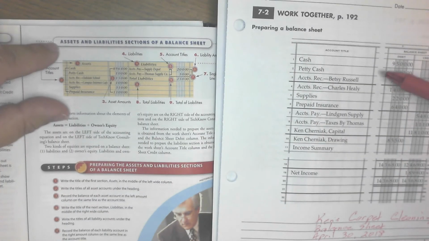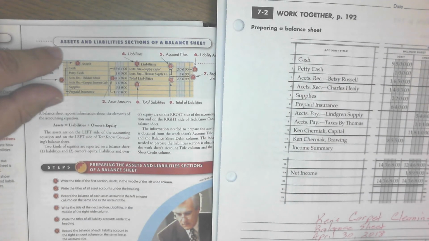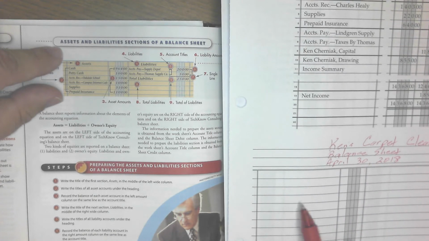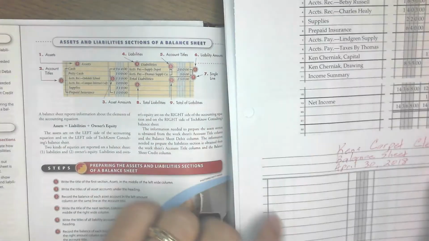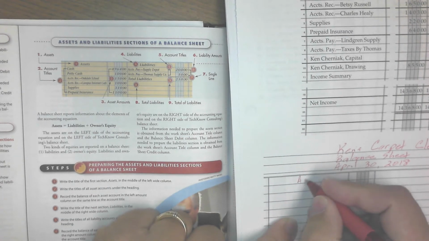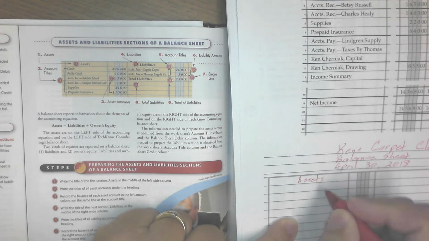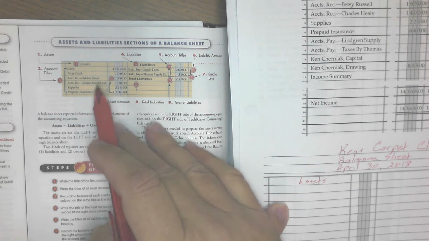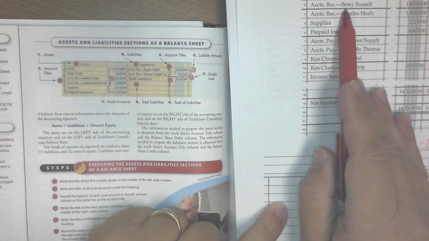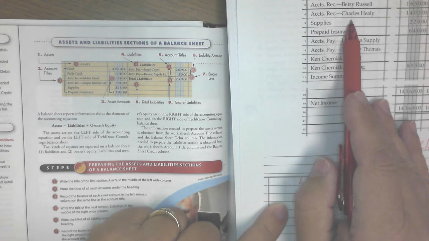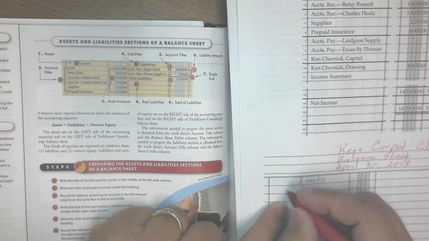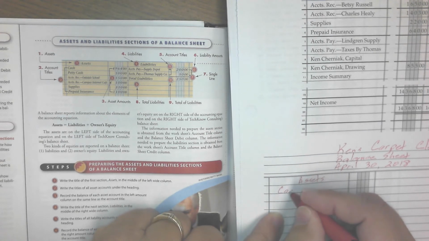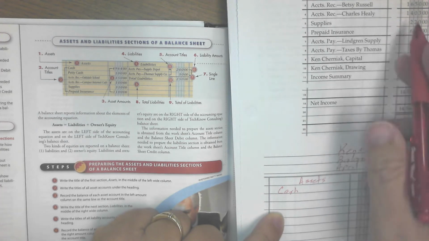So we're going to start by putting our assets on the left side, our liabilities on the right. So we'll go ahead and just step 1 in the book says to label this side assets. So assets, and we're going to have cash, petty cash, our accounts receivable, and our supplies and our prepaid insurance. So those amounts are all going to be listed here. So cash, $9,500.